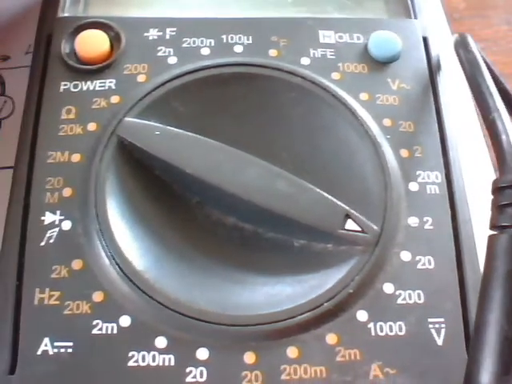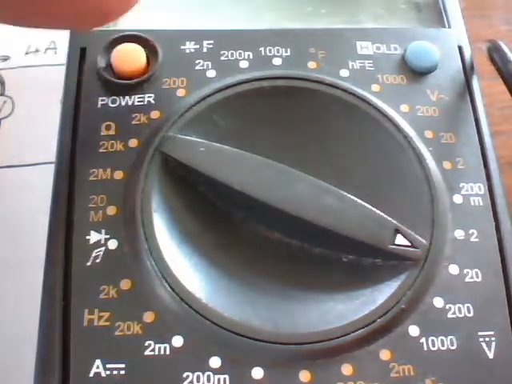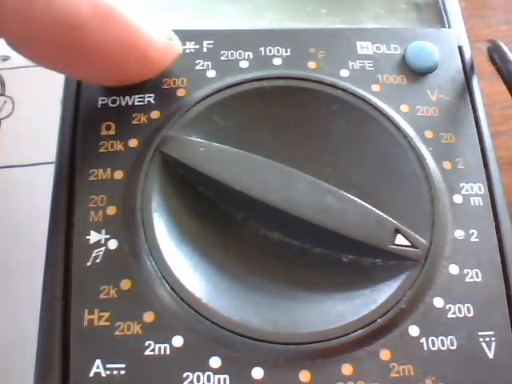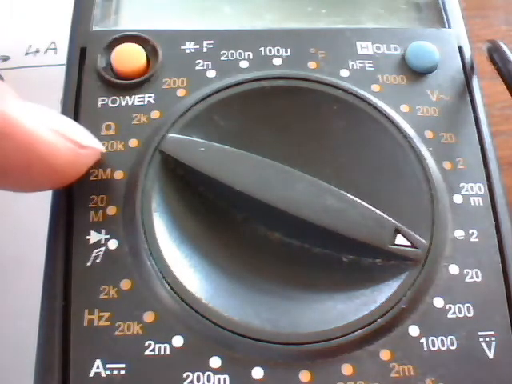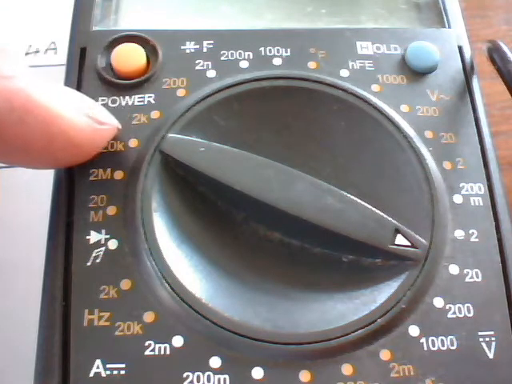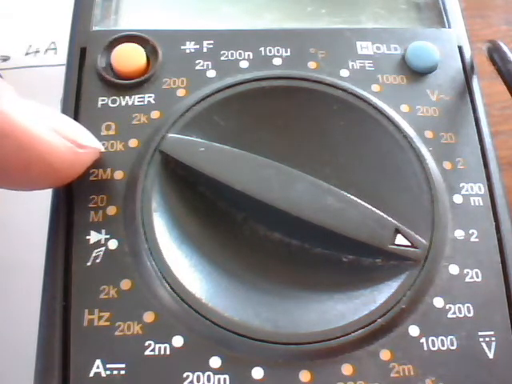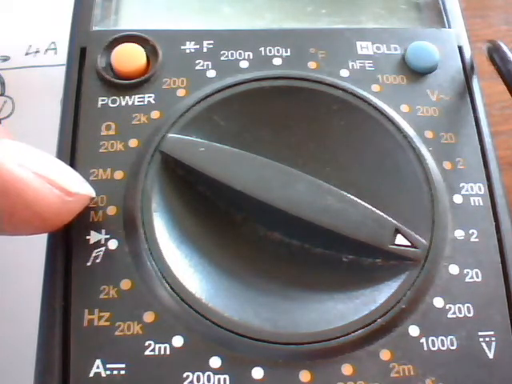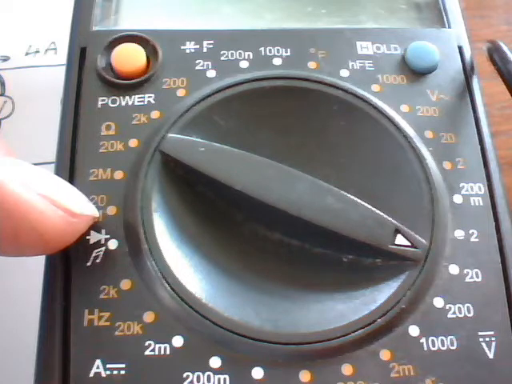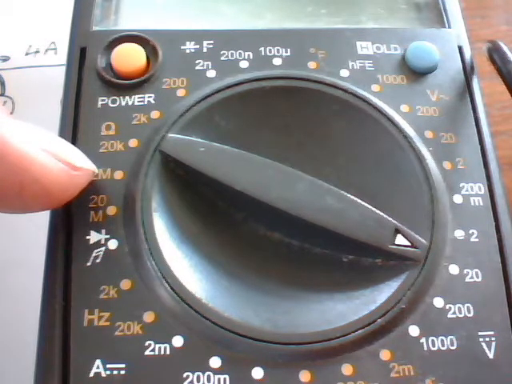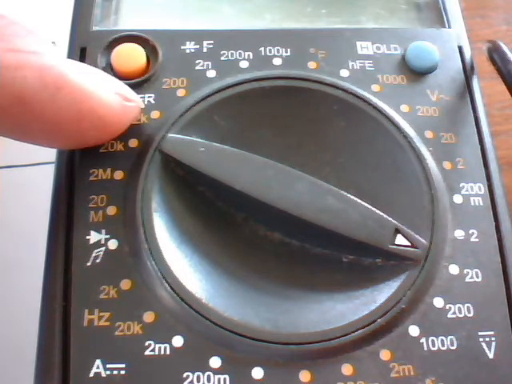What we also have is a resistance measure. So we can measure resistance. It's got the ohm symbol here. What you need to do really is to estimate what is the value of the resistance that you're going to measure. And if you're not sure, you can always start off at the high range, and it might read 0, 0 because the scale won't be very accurate. And then you can work your way down until you've got a decent reading.